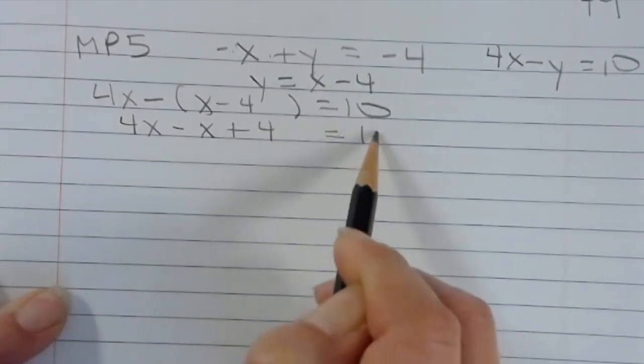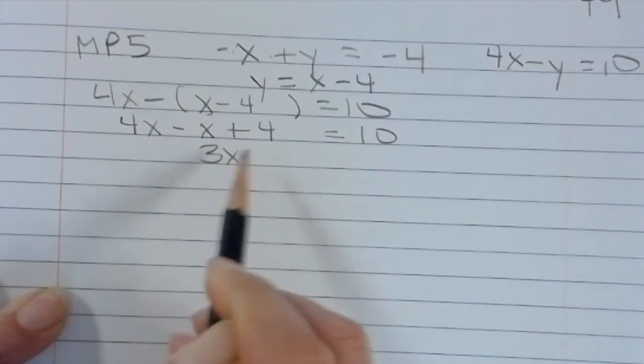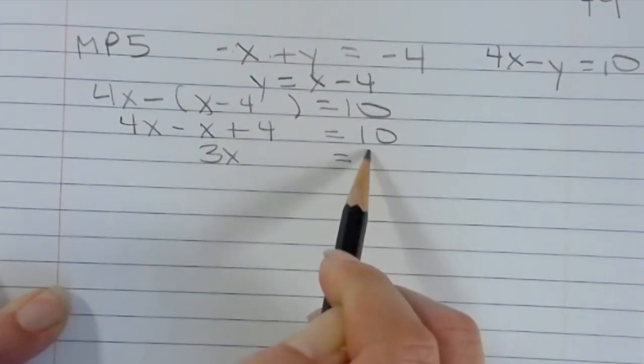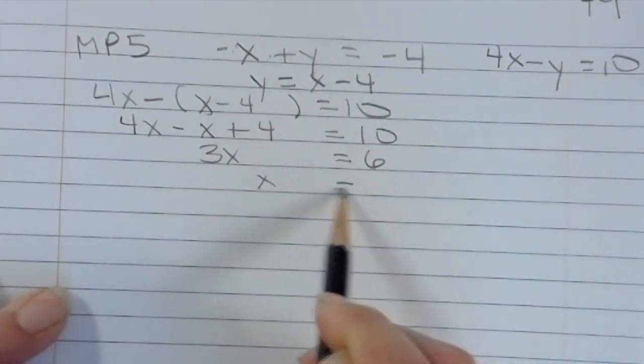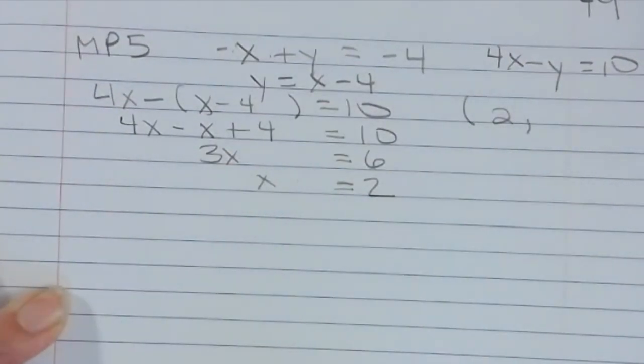So now it's 4x minus x plus 4. Good. Equals 10. 4x minus x is 3x. Subtract 4 on both sides equals 6. X is going to equal 2. Great. 2. All right, let's plug it in.